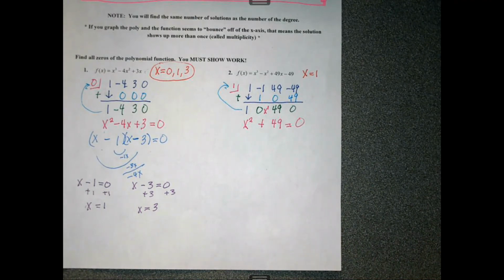What's the problem here? Do I have a way to factor a sum of squares? No, right? I have a way to factor a difference of squares, but not a sum of squares. What are we going to have to use here? Yours and mine favorite?